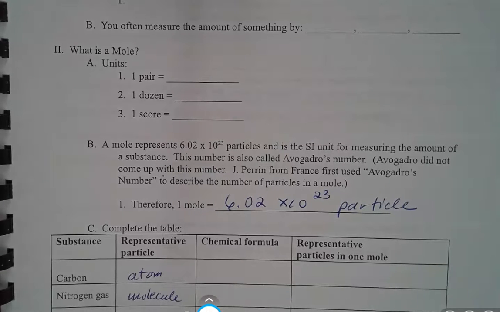And we said it could be rice grains. It wouldn't be practical, but we could do it. We could say it could be, oh, I don't know, pennies. It wouldn't be practical. There's not that much copper in the whole world to make that many pennies, but we could talk about it. But what makes sense is to have this huge number.